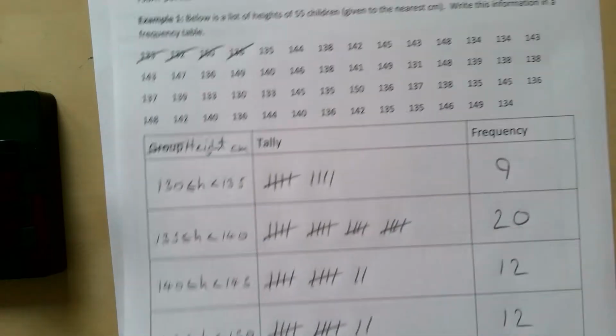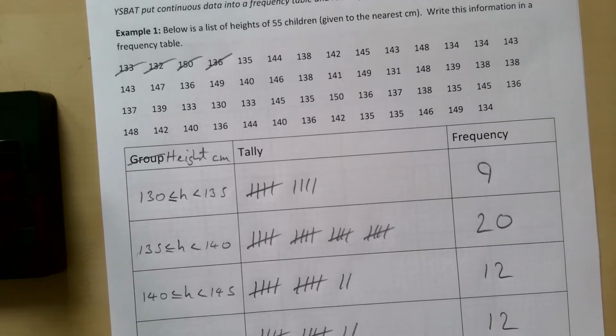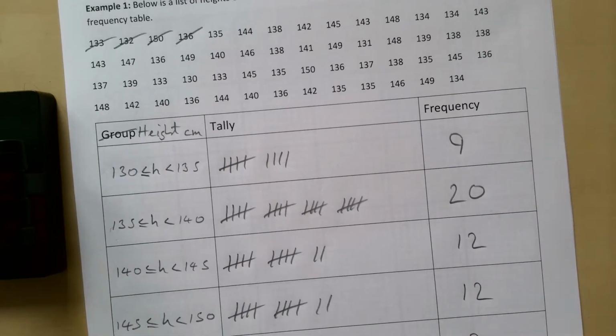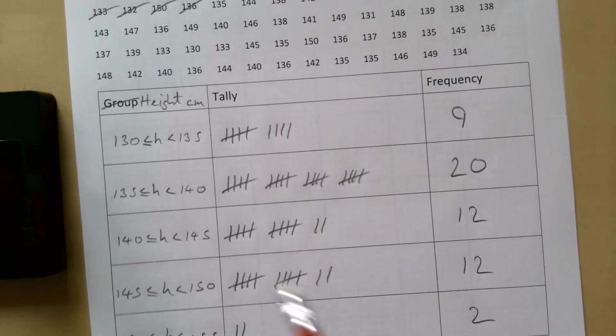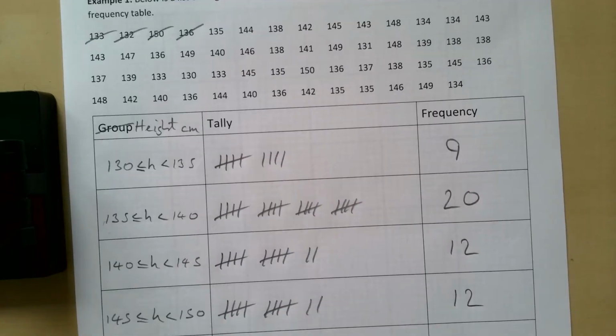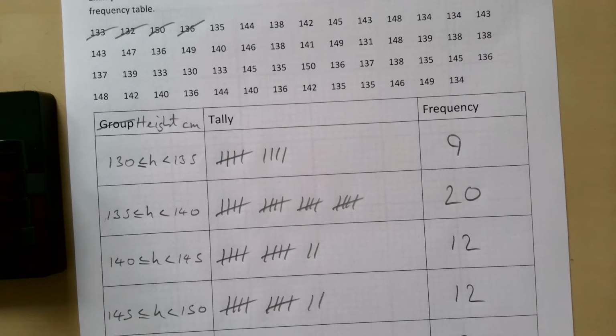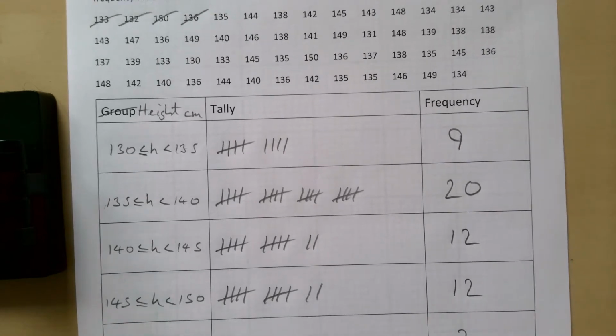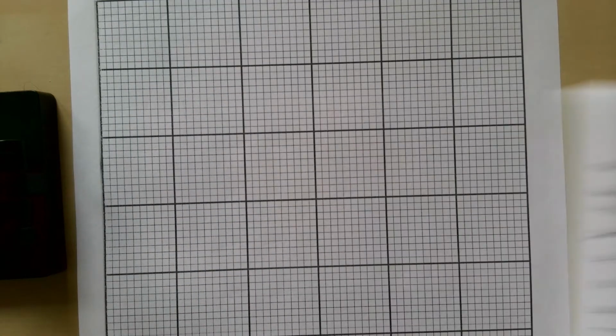Okay, this is year 9 notes. We're in unit 2 and we're looking at doing a histogram for the first time. So we're going to take the data from the previous video. We have our continuous data here, and we're going to plot it into a histogram. So if we look over the page, we can talk ourselves through the histogram.